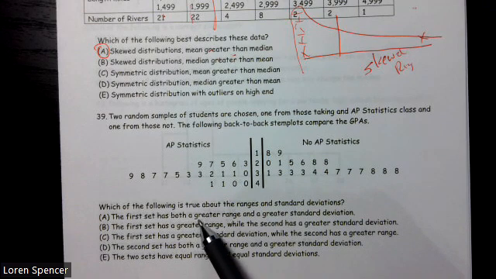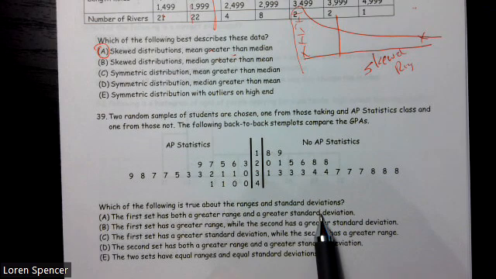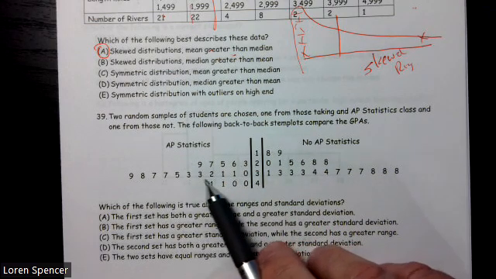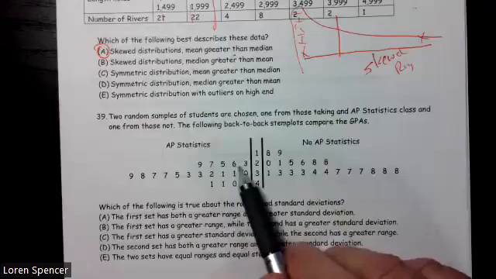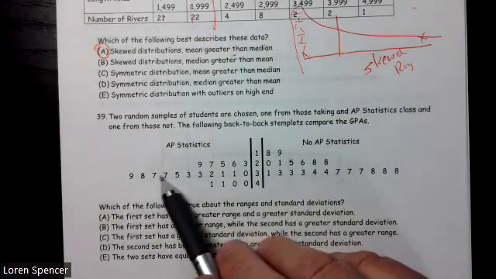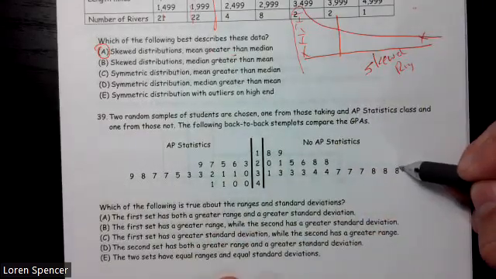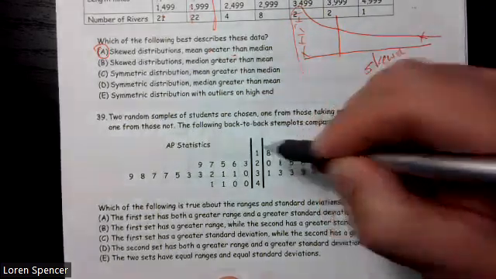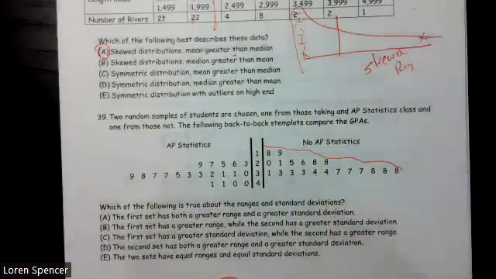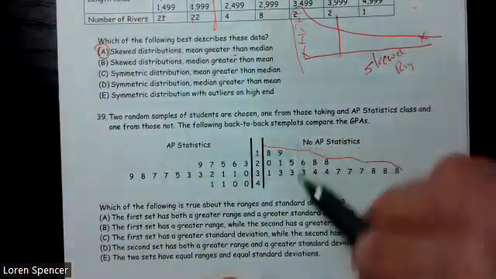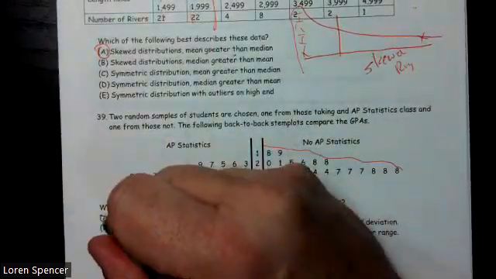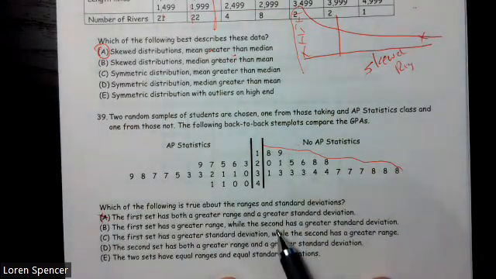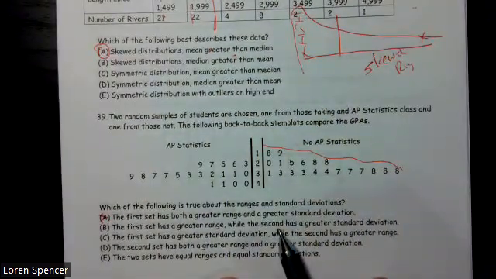So the first set has both a greater range and a greater standard deviation. Well, I'm looking at them and I'm going, you know what? This one is centered. All right. And because it's centered, I don't think it's going to have a greater range. I mean, a greater standard deviation. This is definitely skewed. All right. If it's skewed, this will have a greater standard deviation. So that's not it. The first set has a greater range, while the second set has a greater standard deviation. Well, that's possible. All right.